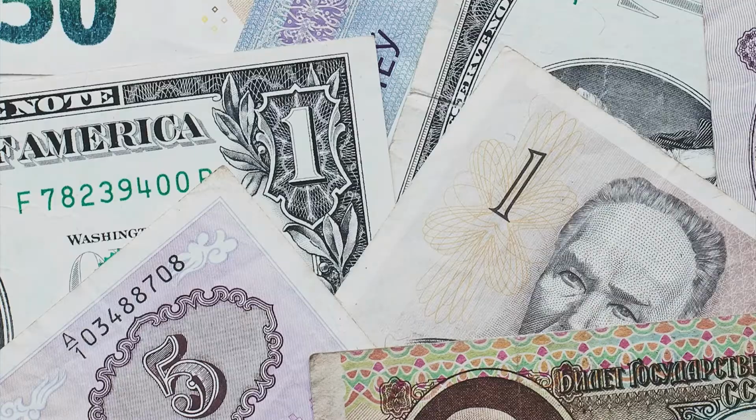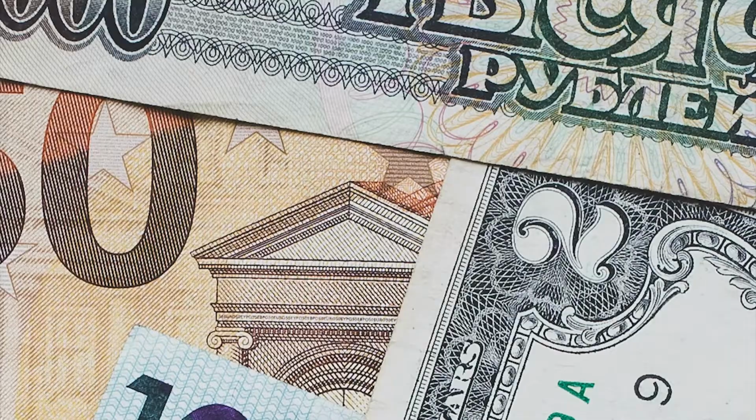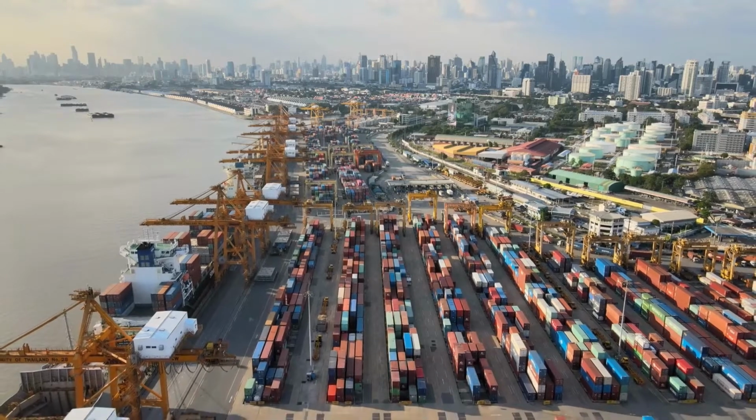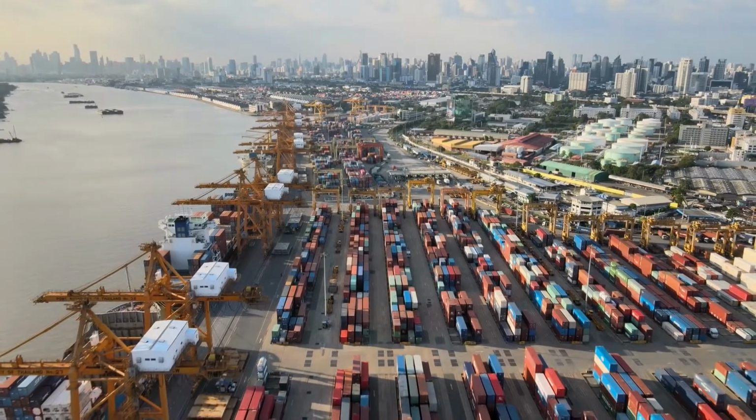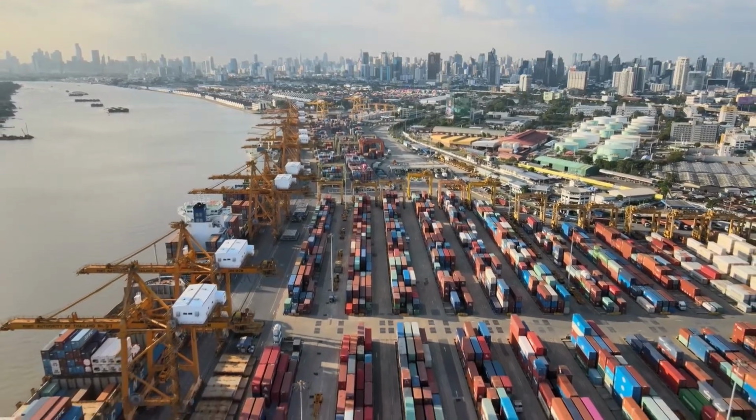So what makes people want your currency on the market? How much your economy has to offer, of course. That is, what are the things you produce that make people want to buy your currency so as to get those things?